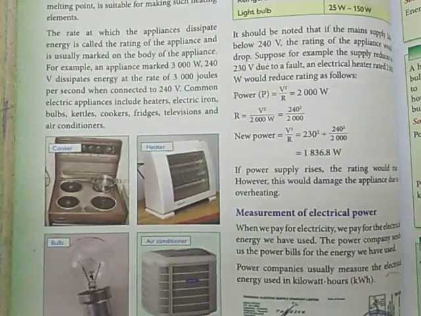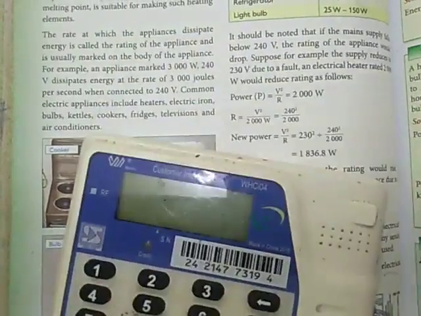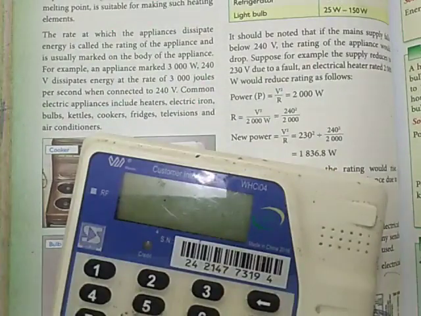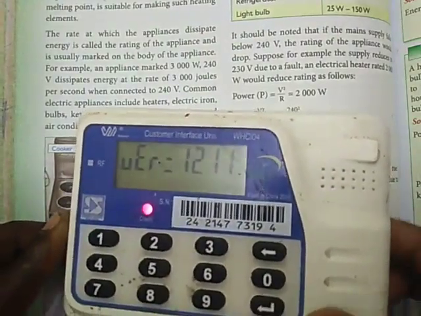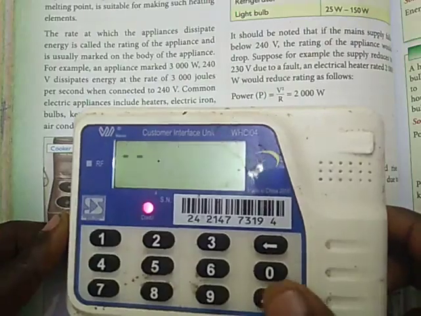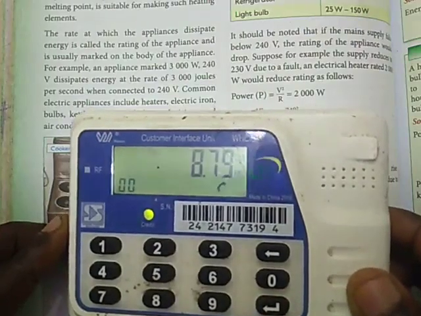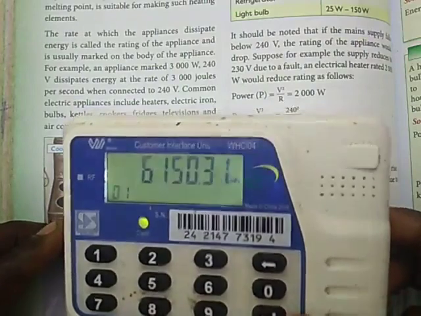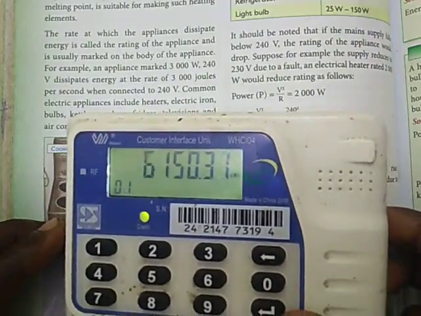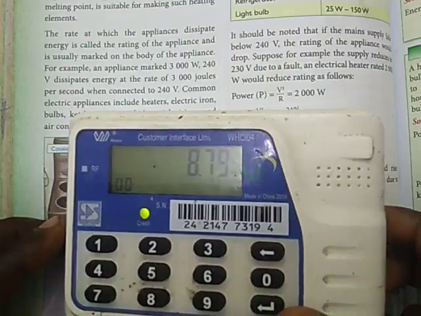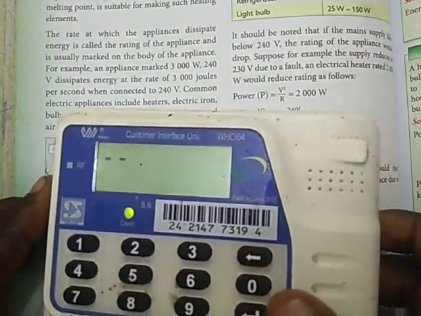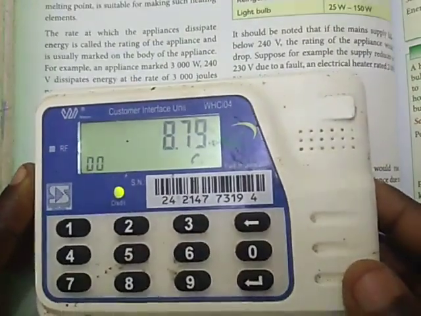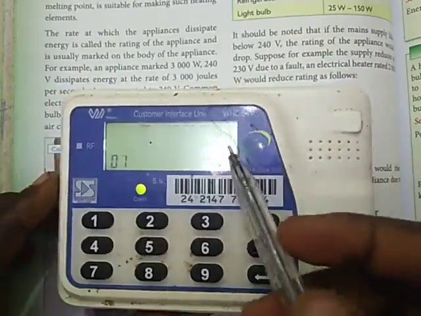kitu kama hii hapa ya TANESCO. I can show you, and let me try to switch it. Tunatumia kitu kama hii hapa ya TANESCO ambayo inawaka kwa namna ile pale, na inaonyesha hapo kilowatt 8.79. Naona acha hizo nyingine ni toto, ila hii unit zilizopo ni hizi hapa, ni 8.79 kilowatt. Unaona hii kilowatt.